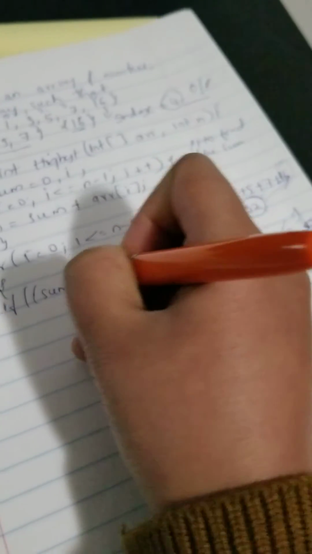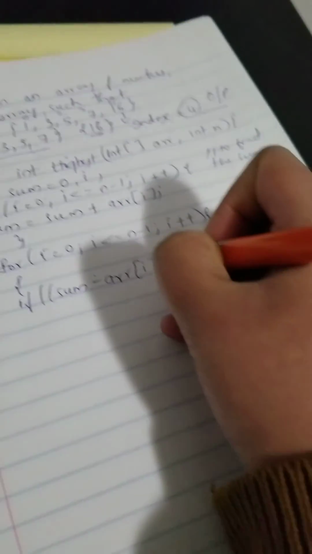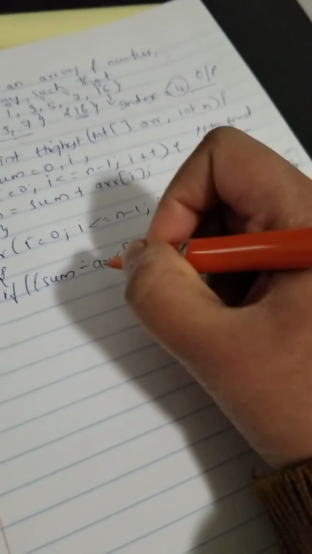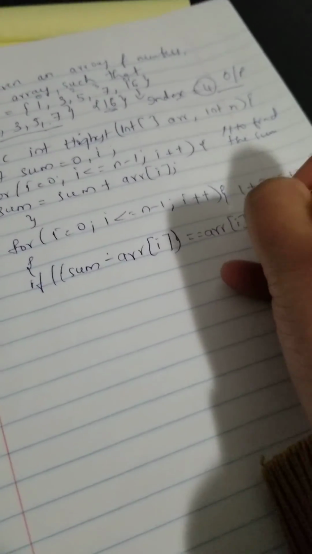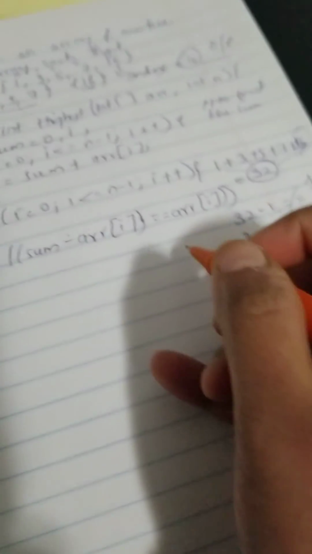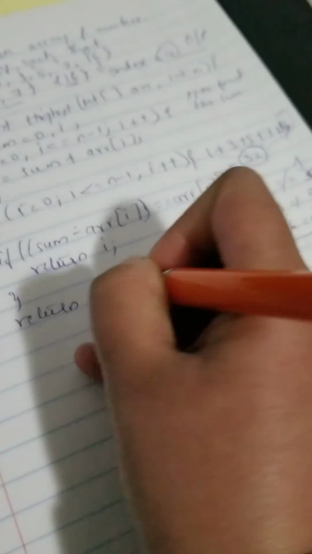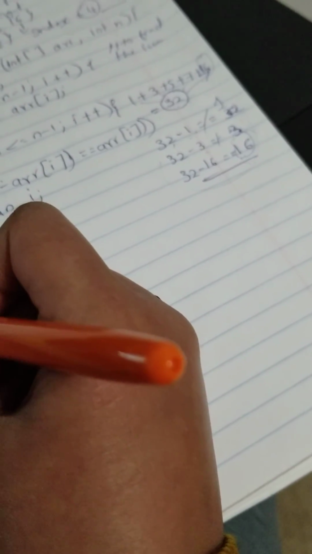So now, as we said, we will have to compare this logic. To do that, if sum minus array of i is equal to array of i, it should come back with the output required. If that matches, then we will return that index. Else, if nothing worked out, it is -1. So this is my logic for this problem.